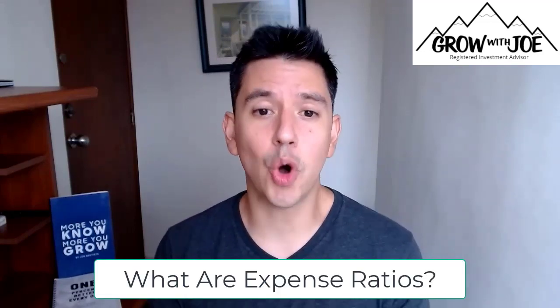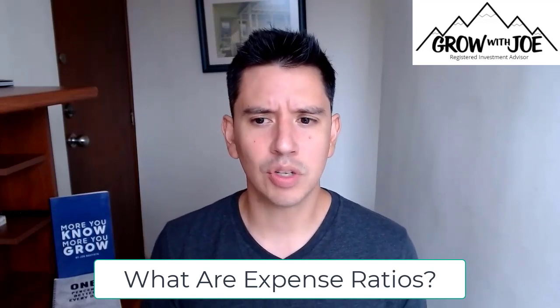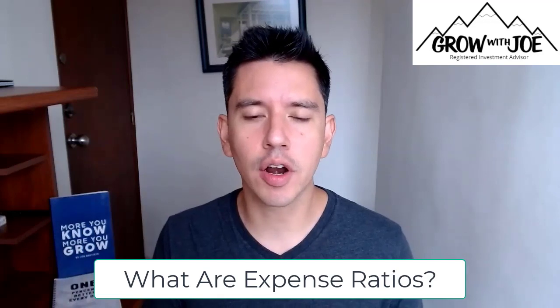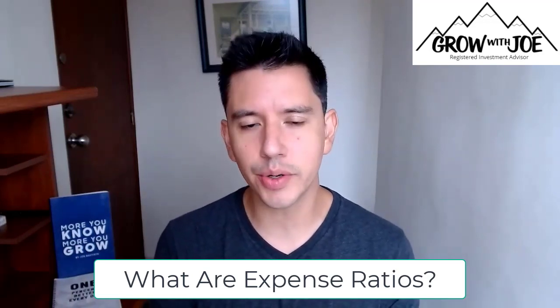So the first fee that we're going to go over are expense ratios. If you go to Yahoo Finance or look in the prospectus, it should tell you what the expenses are for this investment. Typically, actively managed funds have a higher expense ratio than passive investments because someone's actively managing that portfolio.